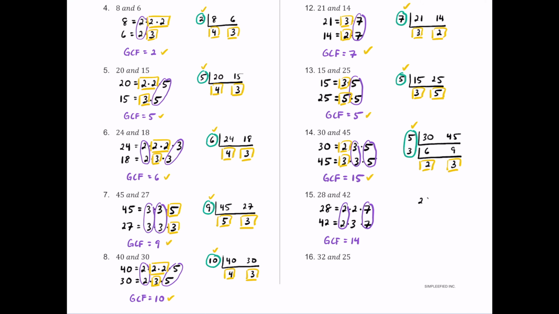If you're using the ladder method, 28 and 42, most people would probably choose 7 first here. 7 times 4 is 28, and 7 times 6 is 42. And because they're both even numbers, I think people would choose maybe 2 here, so 2 and 3. And so if you multiply the 7 and 2 on the side, that does get you 14, which gets you the GCF. Then this 2 that is left and the 3 that is left makes sense.